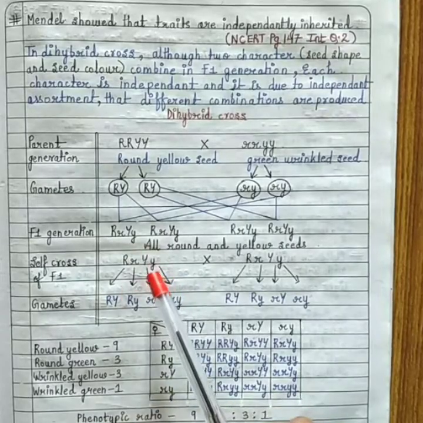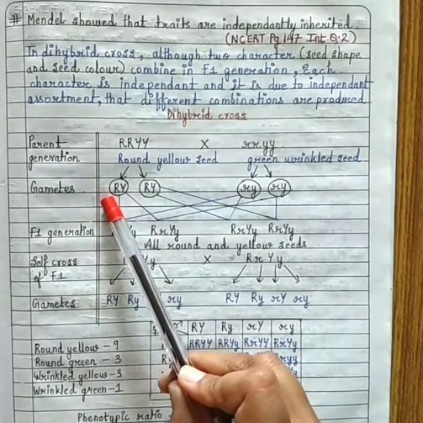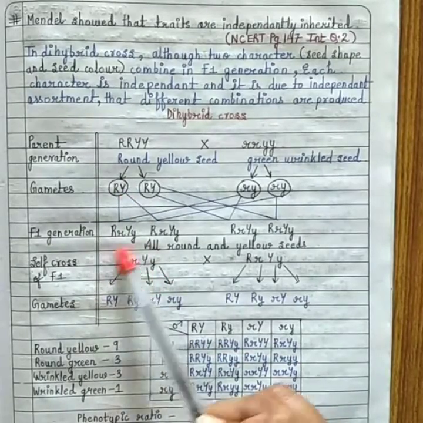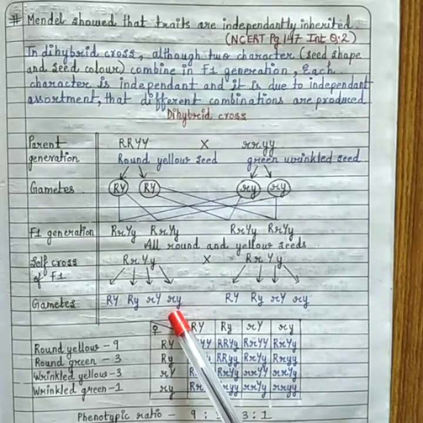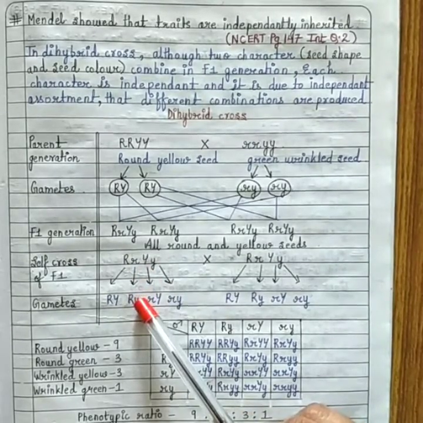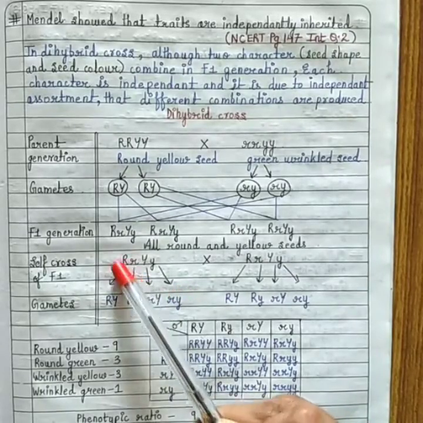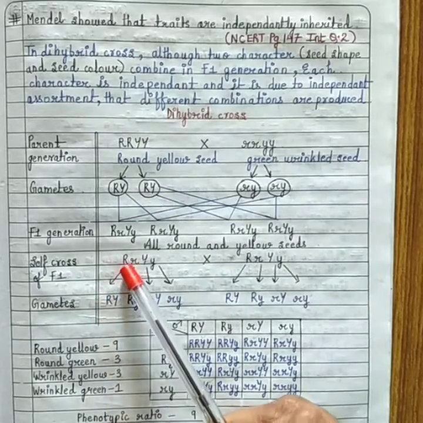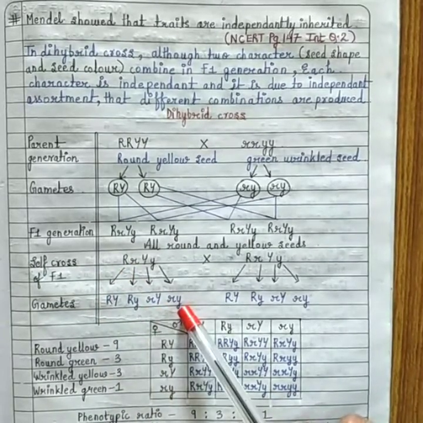Now here, when the gamete formation happens, it will not be that capital R comes only with capital Y. Earlier capital R capital Y combination came, but here 4 types of gametes will be formed. Independent assortment will happen, independent combination will happen, meaning the inheritance of one pair of character is independent of the inheritance of other pair of character. It is not necessary that only capital R capital Y combination goes into the gamete. It can be capital R small y, small r capital Y, small r small y.